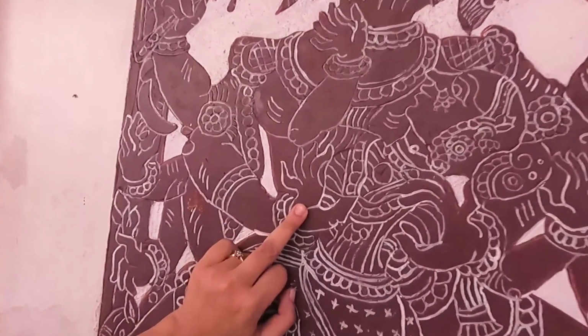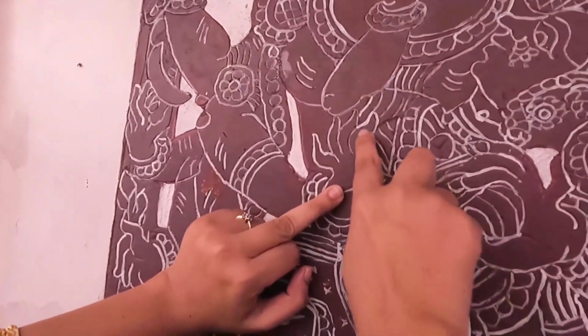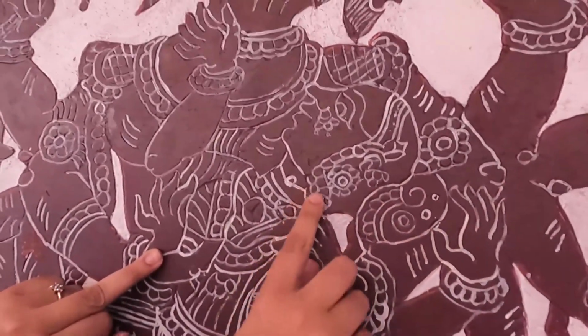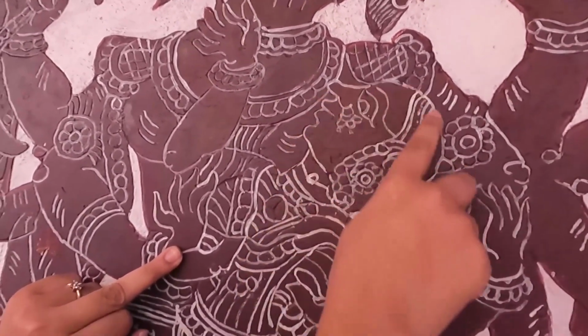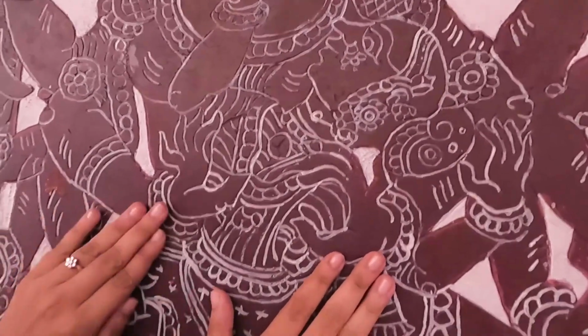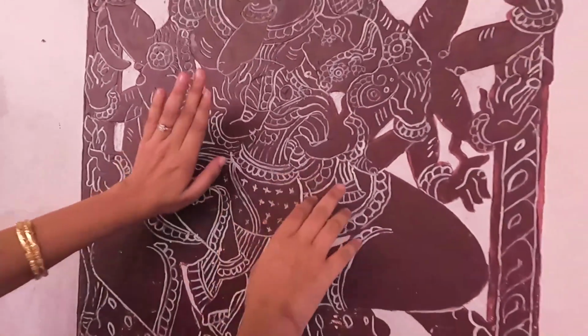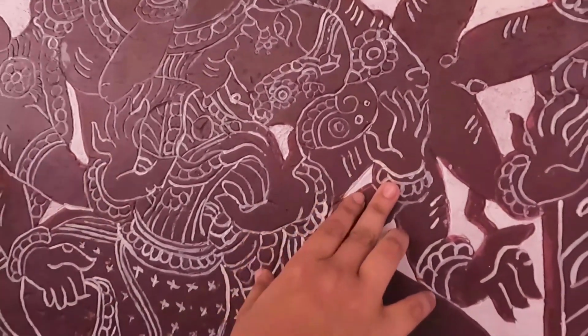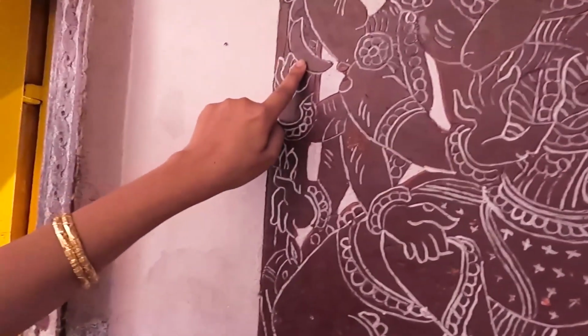This is his 3rd hand, that is holding Uma. You see here, this area. This is the face of Uma, Parvati. She's seated on his lap. This is one hand, this is another hand. This hand has Chandra.